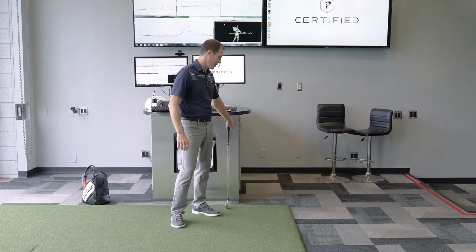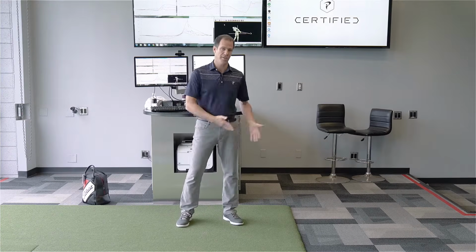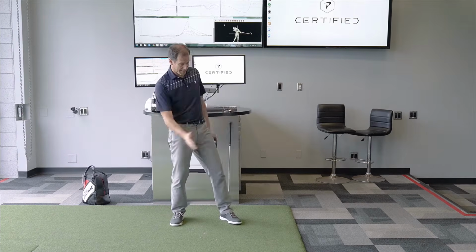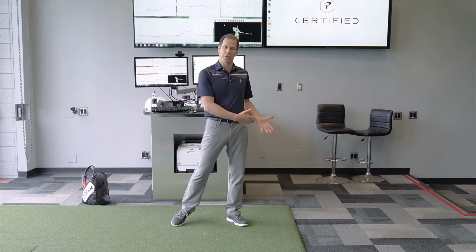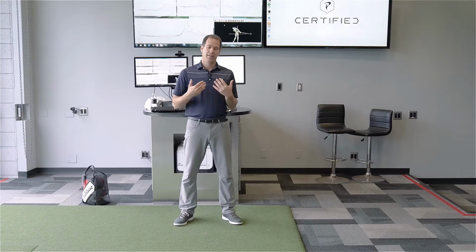Now let's talk about why this matters. First of all, why do you want to have a weight shift? Of course we don't want you to hang back. We want you to have a weight shift. Now why do we want a weight shift? Weight shift is one of the easiest ways to create rotational velocity.